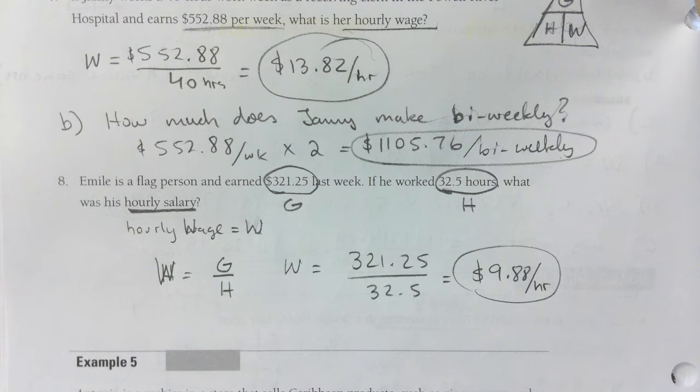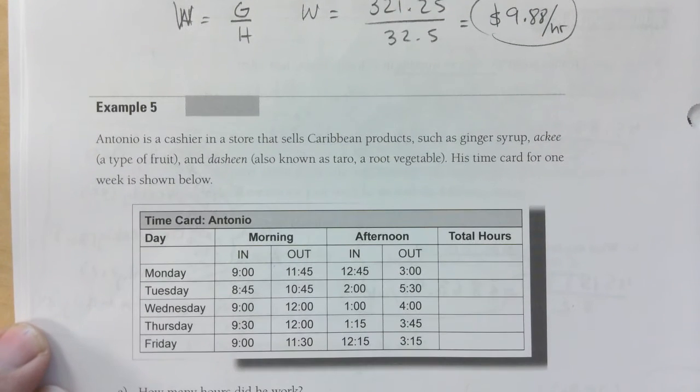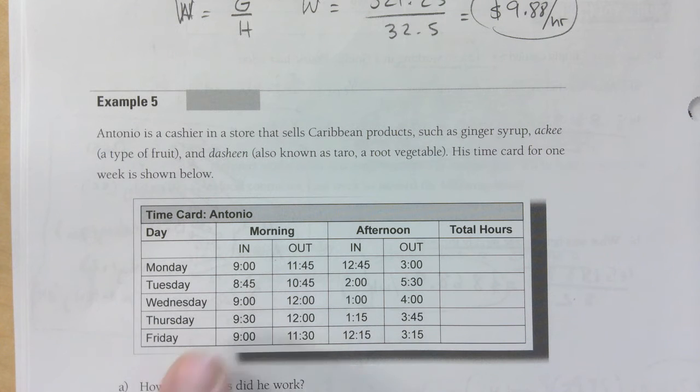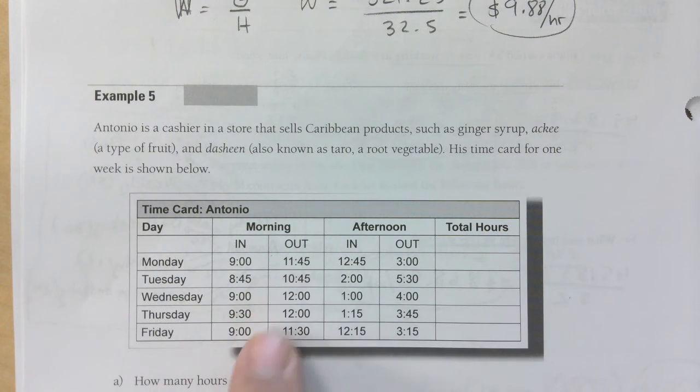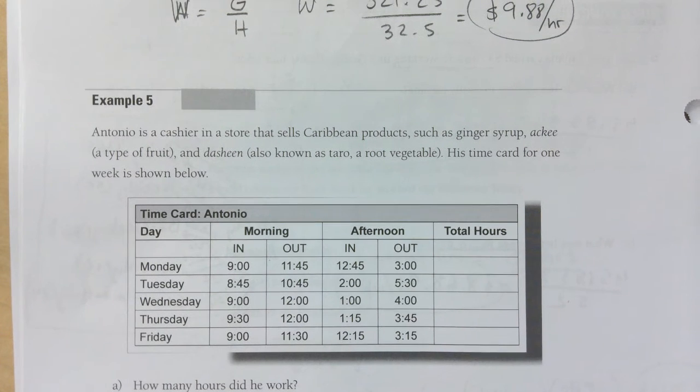Okay, so now we're going to start something a little different, working with timetables. And not the timetable you grew up memorizing, but actually like a time card, finding out how many hours somebody would work, with the ins and outs of morning and the afternoon. It gets kind of complicated. So before I do this, I want to warm up a little bit. So we're going to go to page 9, where there's a blank page right after this.